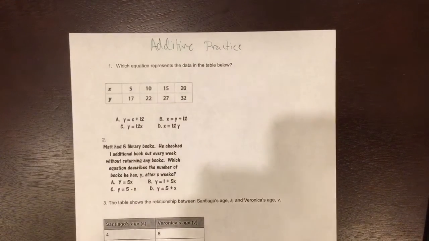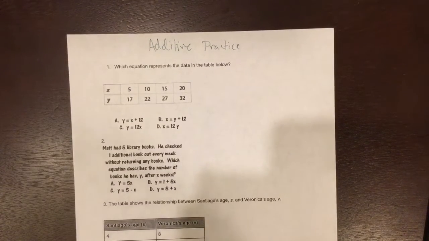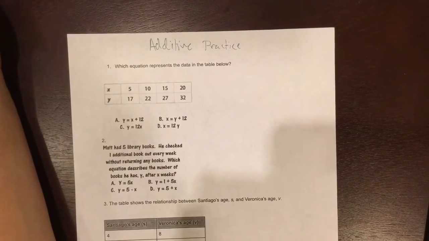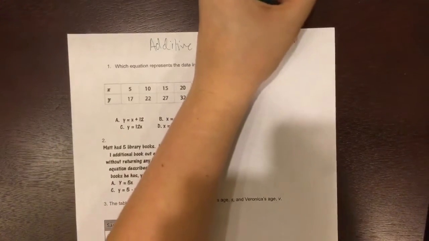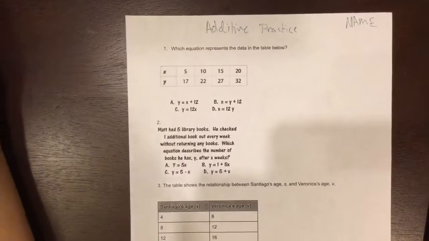We know that additive just means a non-zero value added to our independent or our x variable in order to give us our dependent y variable. So make sure you put your name. And let's look at number 1.